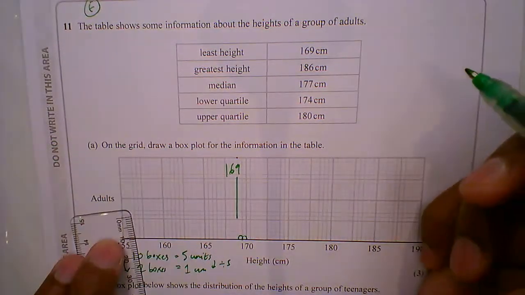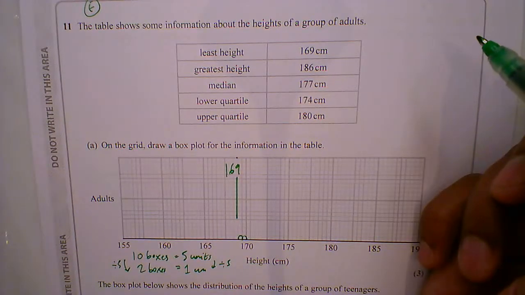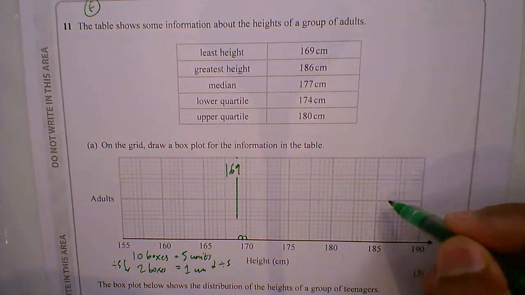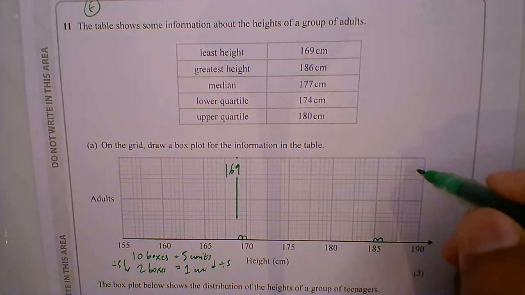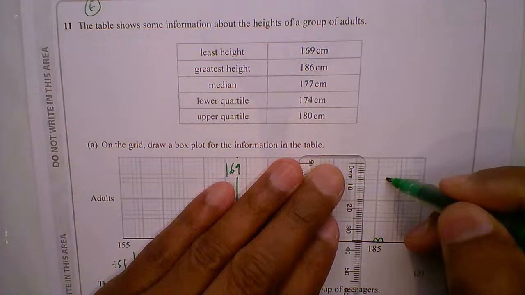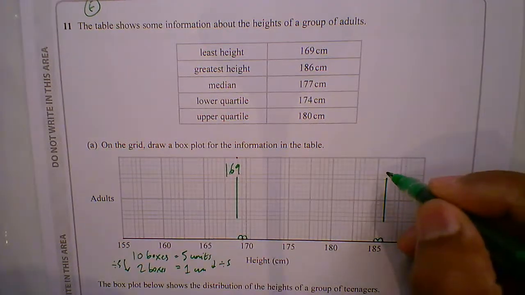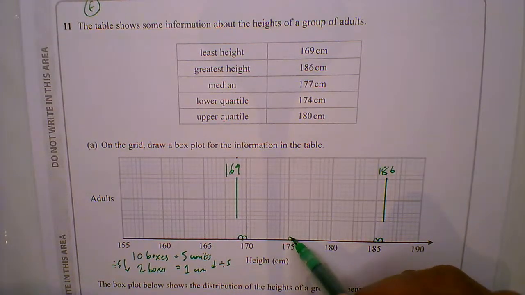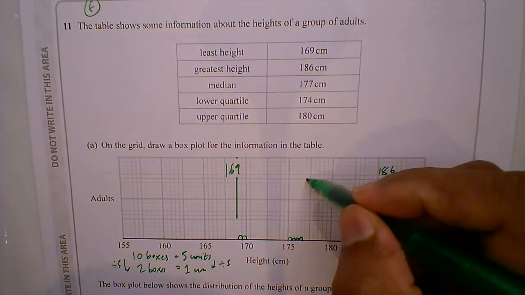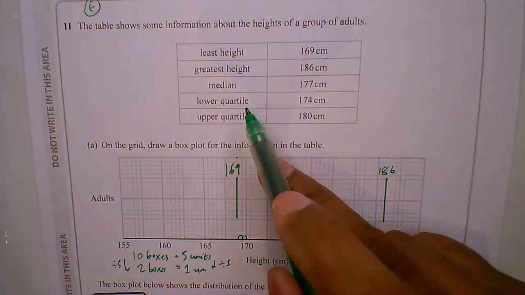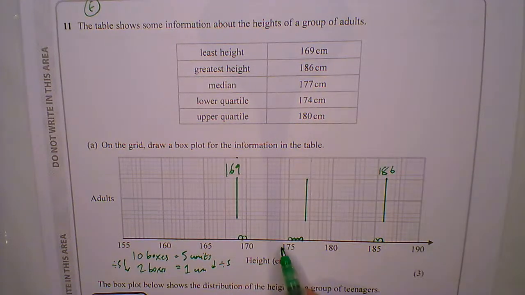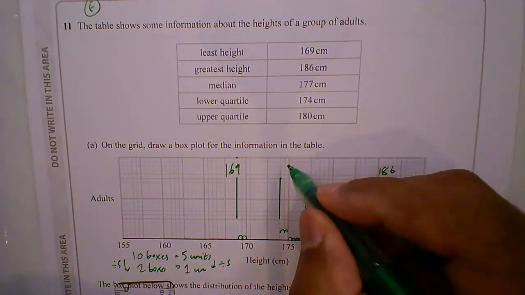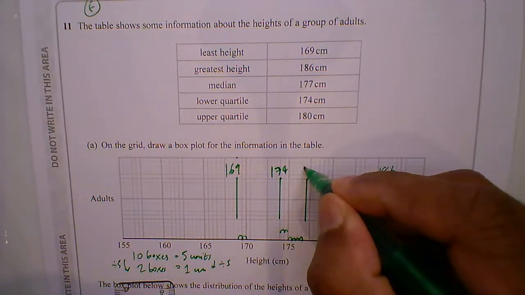Just going to write here 169, making it really clear for me in case I forget, or just showing it to the examiner. The greatest height is 186, so that means it's going to be 2 squares away from 185. 2 squares. I'm going to write here 186. The median is 177, so it's going to be 2 units, so 4 squares. 1, 2, 3, 4 squares. The lower quartile is 174, so that's 1 unit away from 175, so that's going to be 2 squares from here. So let me write here 174, and I didn't write 177 here.